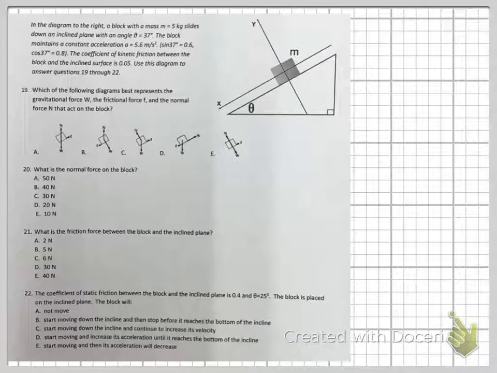All right, so we have a block with a mass m sliding down an inclined plane with an angle of 37 degrees. The block maintains a constant acceleration, 5.6 meters per second squared. So it is accelerating down the plane. They give you the sine and cosine of 37 degrees. The coefficient of kinetic friction between the block and the inclined surface is 0.05. So let's answer the questions now.